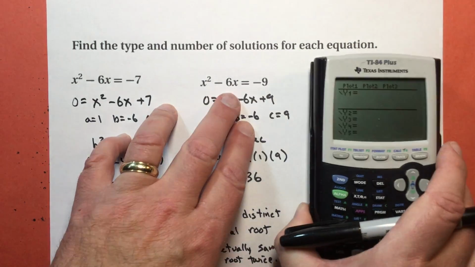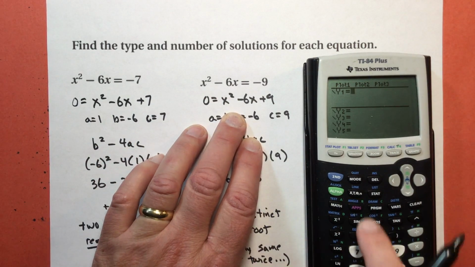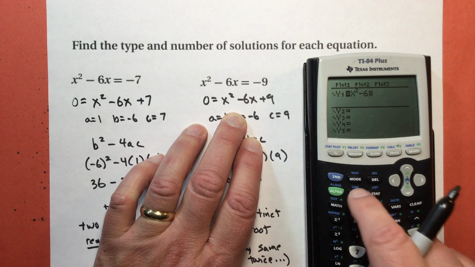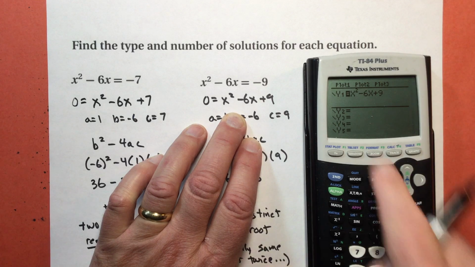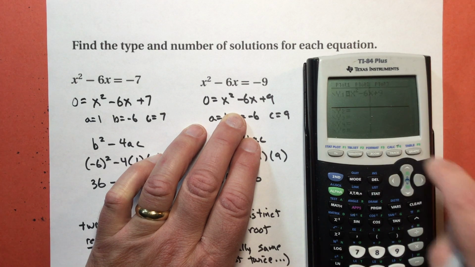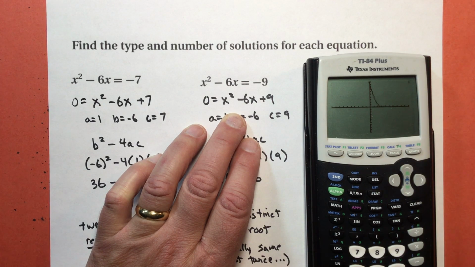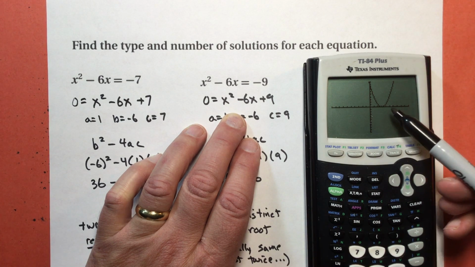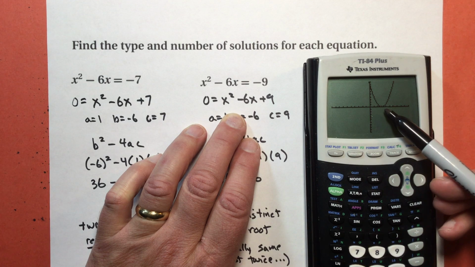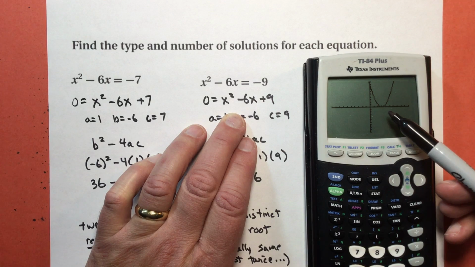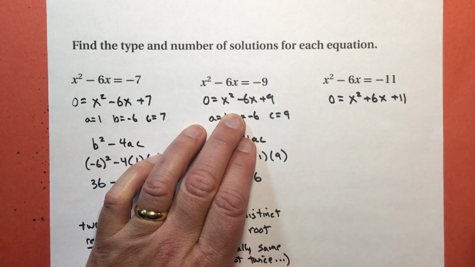By the way, let's change this to a function and graph it. So I'm going to do x to the second power, subtract 6x plus 9. That's a perfect square trinomial, by the way. That's x subtract 3 times x subtract 3. When I graph it, the vertex touches the x-axis, and I get x equals 3, and the other one is also x equals 3. So again, I get 2 answers always, but they happen to be the same thing.